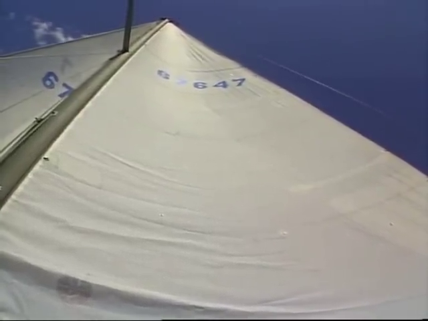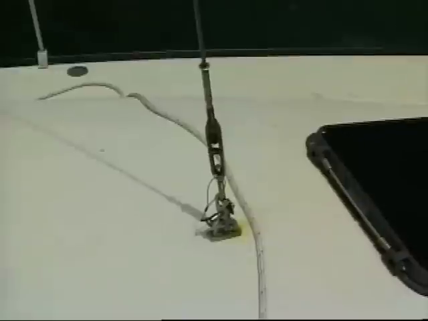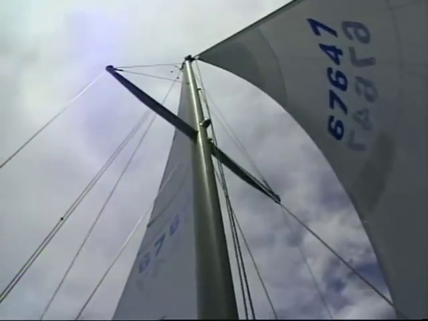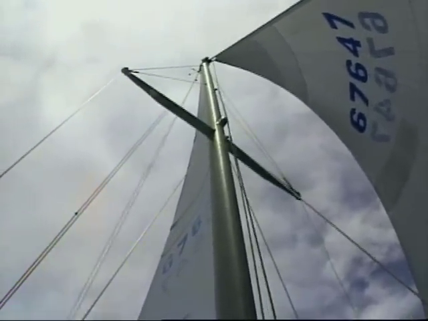Draft may be reduced from the upper portion of the sail by bending the mast. This is accomplished by tensioning the baby stay. If your boat doesn't have one, don't worry about it too much. Chances are your sailmaker allowed for this when he constructed your mainsail.